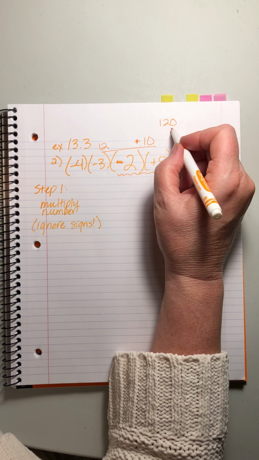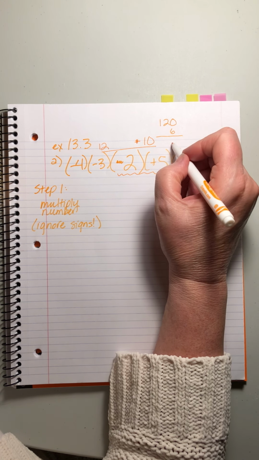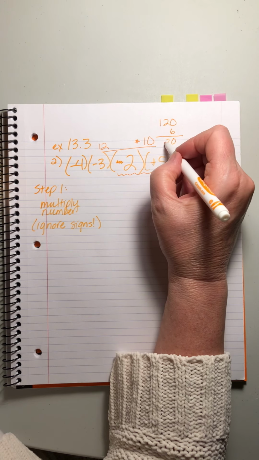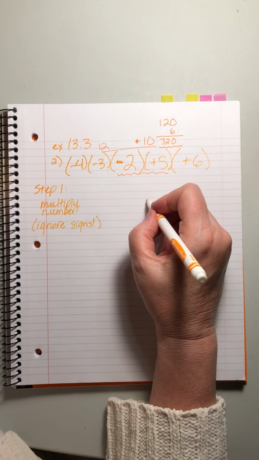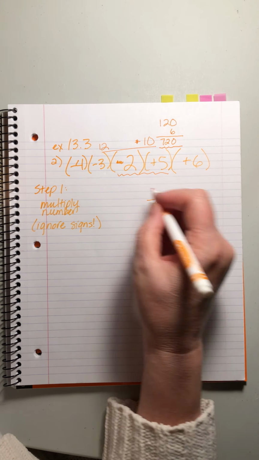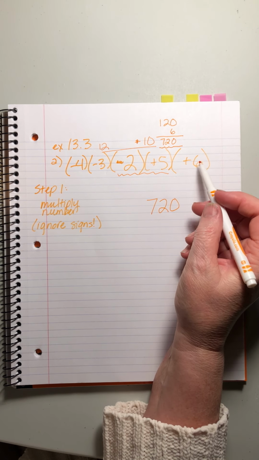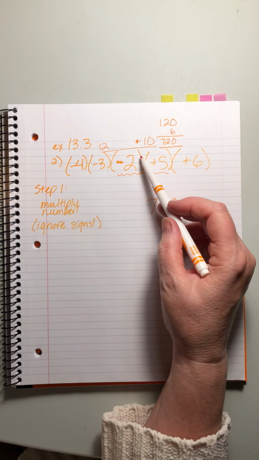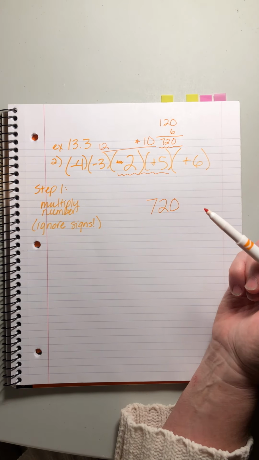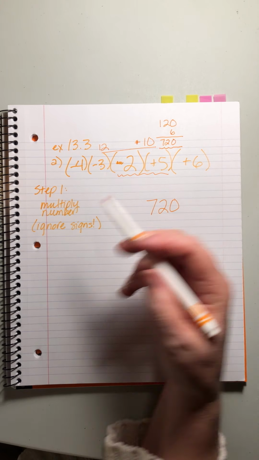Times 6. So I'll just put that underneath. 720. Okay? This is the number that we get when we multiply all of these guys in a row, right? Notice that I did not just start here and go down the line. I bundled the numbers into interesting pairs that were easy for me to figure out.